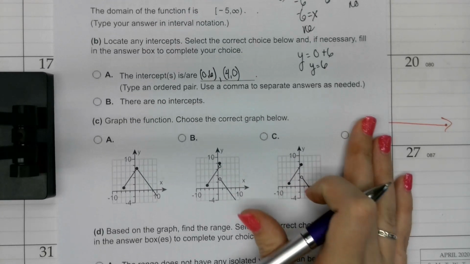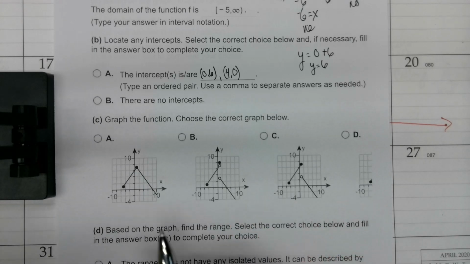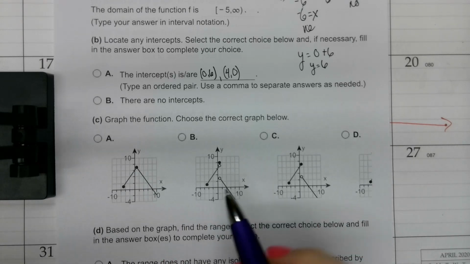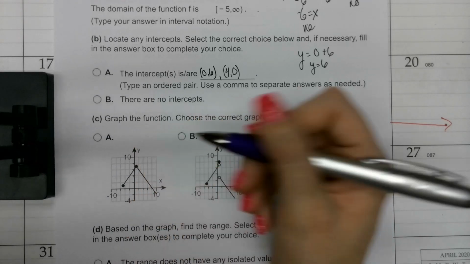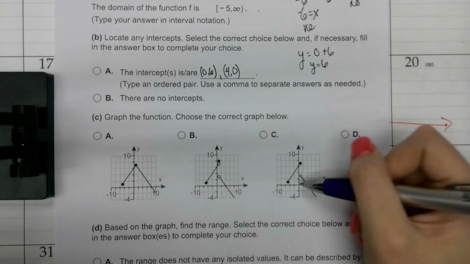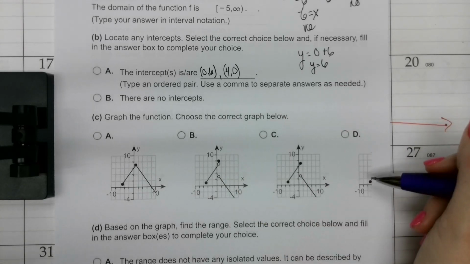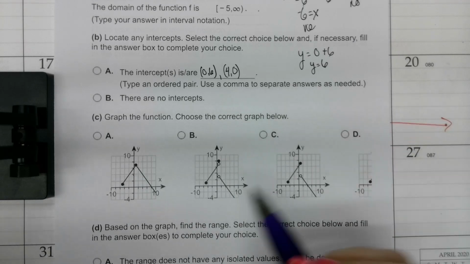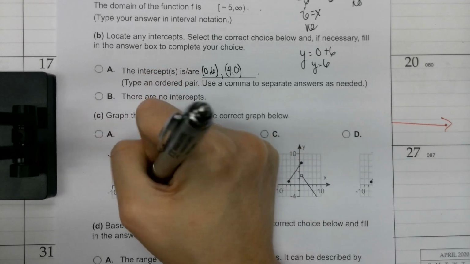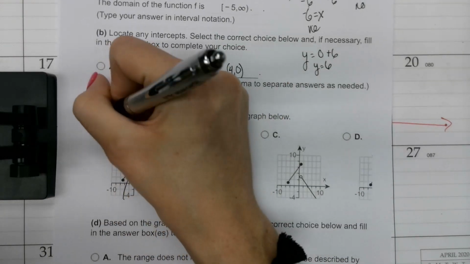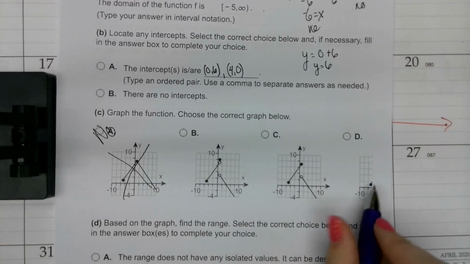Now when we go to graph this one, we know our intercepts are 0, 6, and 4, 0. So we need an intersection at 0, 6. Counting 2, 4, 6, 8, 10, this one doesn't have one at 4, 0. That one has one at 4 and this one has one at 4, and I don't know what that graph is.